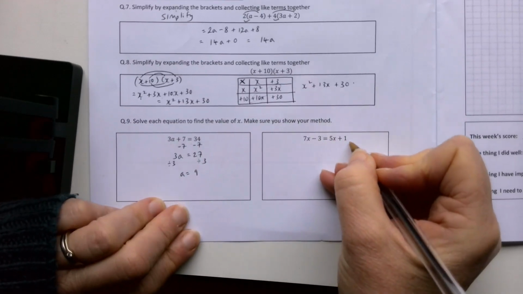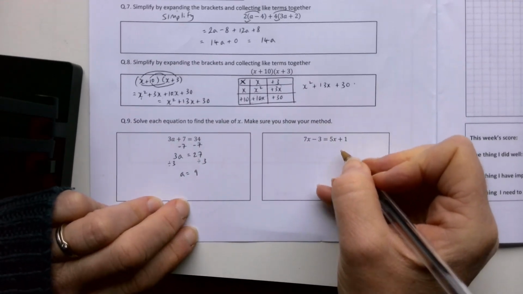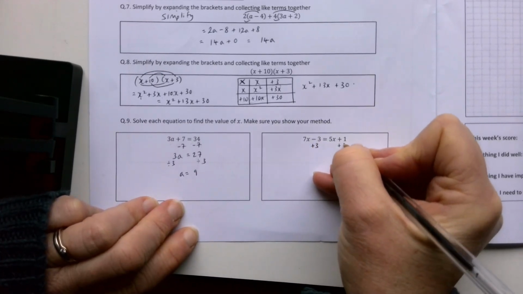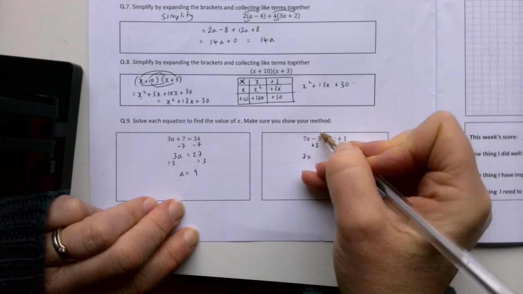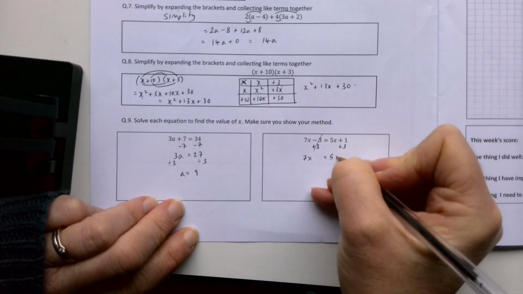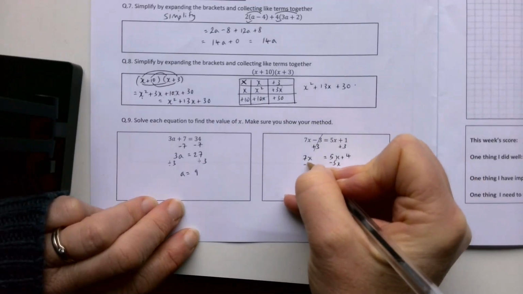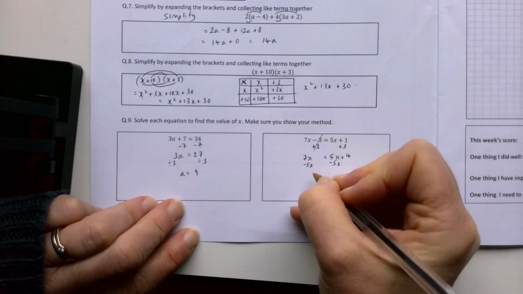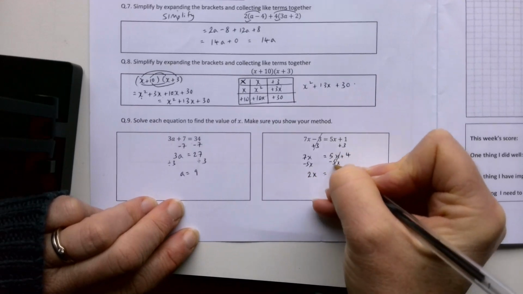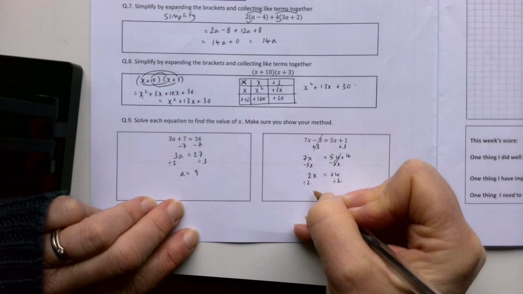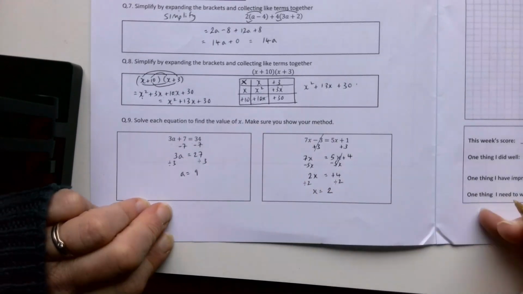7x minus 3 is equal to 5x plus 1. Remember, x is on one side, numbers on the other. I'm going to add 3 to both sides first of all. 7x, remember that means these cancel out, is equal to 5x. 1 and 3 is 4. And then subtract 5x from each side because I want x's only on this side. So 2x is equal, they've cancelled out, plus 4. Now I want to find out 1x is, 2x is 4, so 1x is 2.